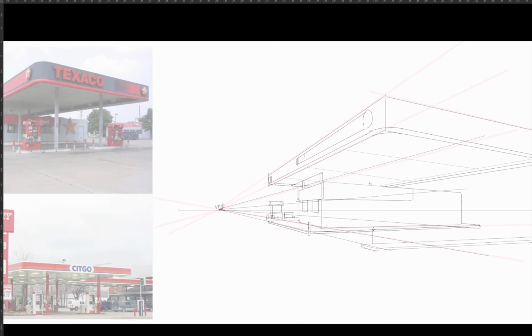Okay, and then I'm going to indicate this gas stall in very simple boxes, so you guys can see how I'm simplifying the overall shape. And I'm just using the guidelines to help me draw out the basic forms. Right?